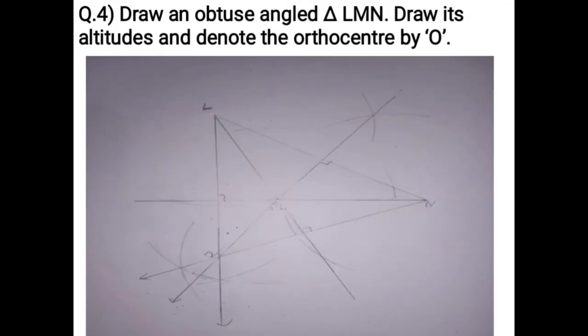All three altitudes of the three sides of an obtuse angle triangle pass through the point O. The point of concurrence is O. Point O is the orthocenter of triangle LMN.